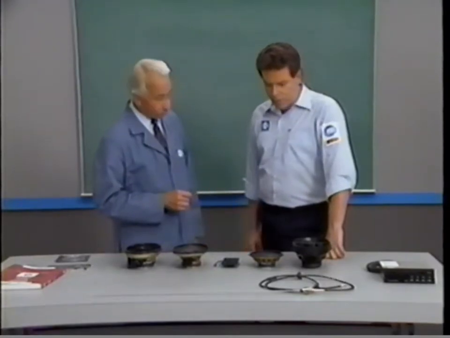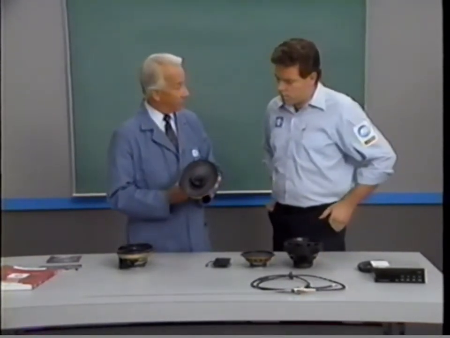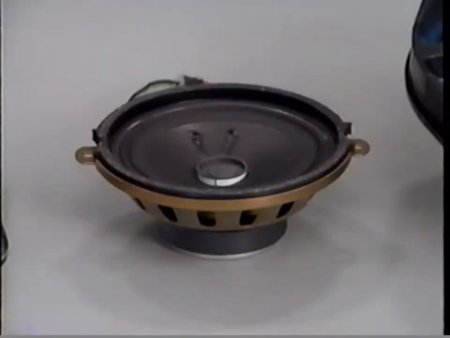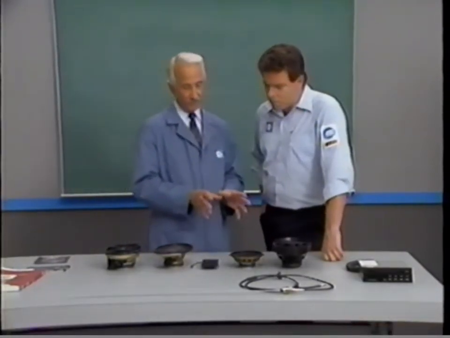What are some of the other speakers that you have here? This is a full range speaker that'll be included in most standard speaker systems. This tweeter produces the treble or high frequencies, and that woofer produces the bass or low frequencies. Now, when tweeter and woofer are installed in a vehicle, they're installed as pairs.